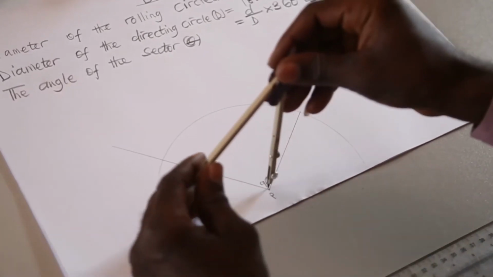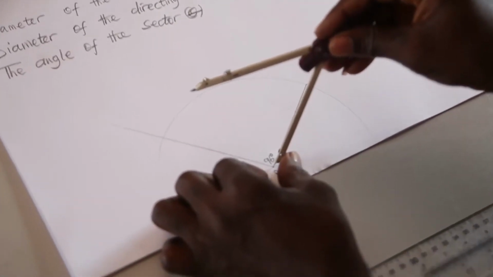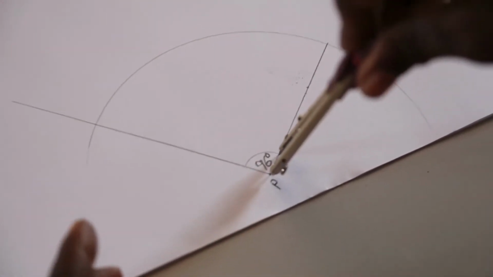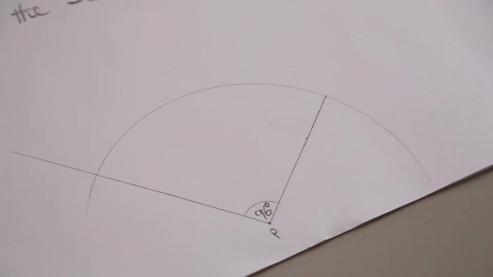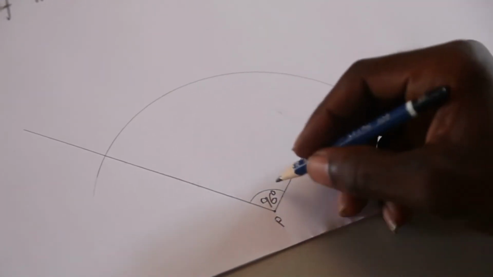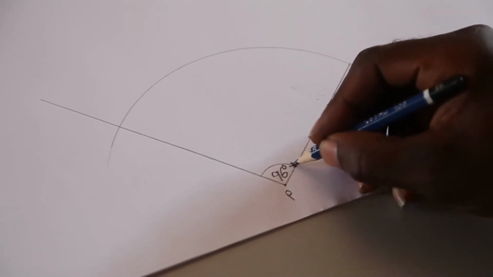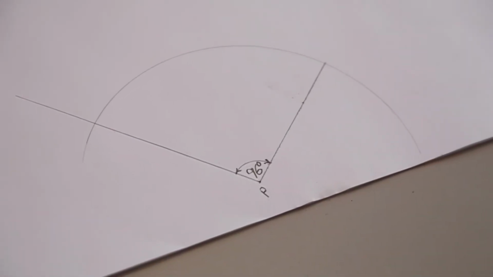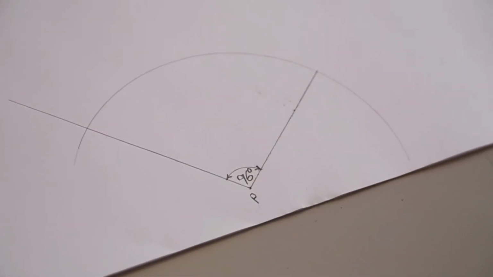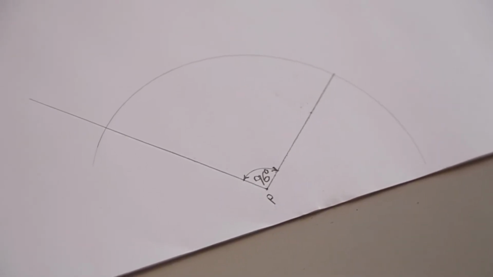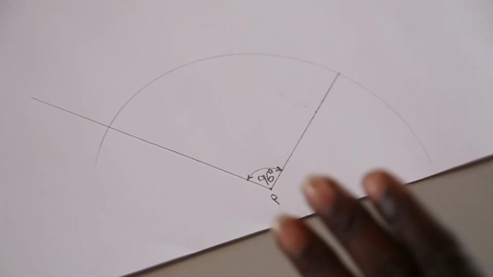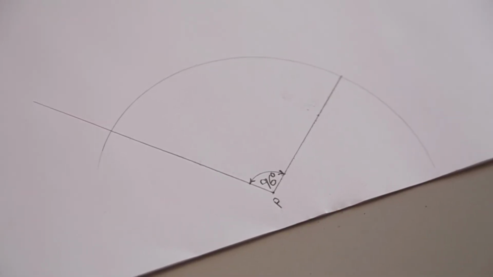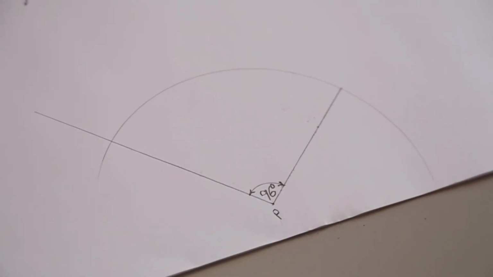Okay, so let me try to indicate it. The arrow. Alright, so this is 96 degrees. So the angle that will be subtended by the rolling circle is 96 degrees, right? Now, we have to divide this sector into 12 number of equal parts. Okay, but before we do that, let's first of all draw our rolling circle, right?